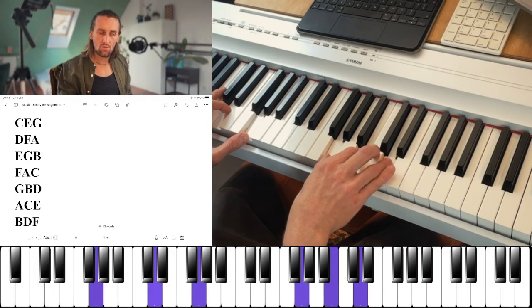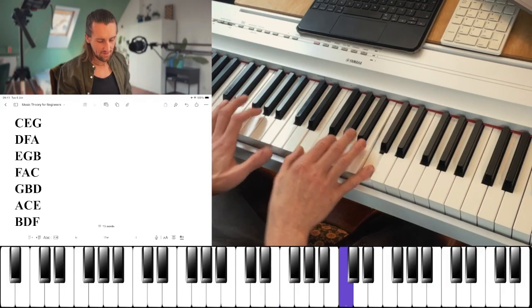It's called a dominant chord for a reason. It wants to go somewhere. Where does it want to go? It wants to go back to C. Then we're back home.